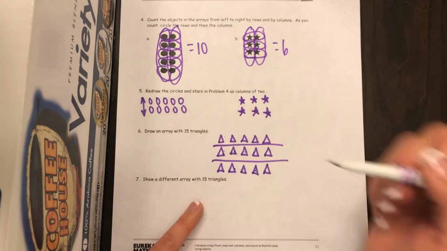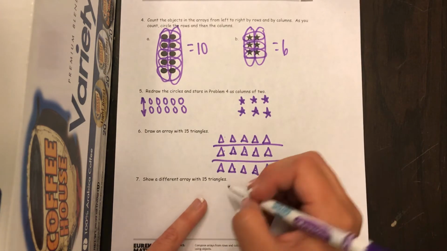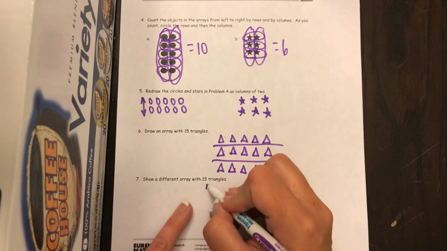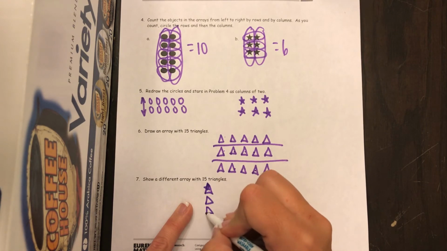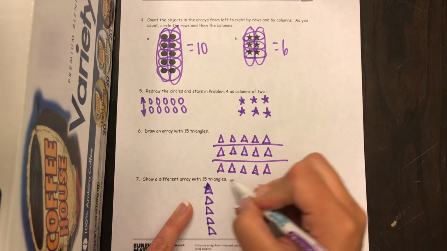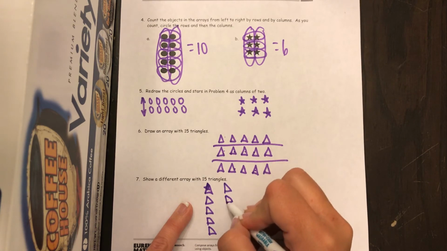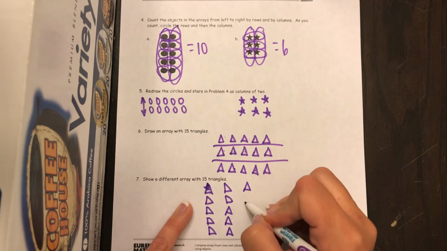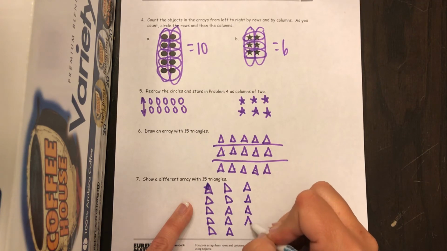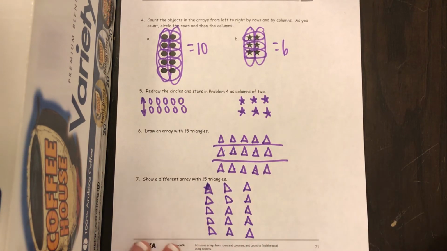Show a different array with 15 triangles. So I can go 1, triangles, not stars. 1, 2, 3, 4, 5, 6, 7, 8, 9, 10, 11, 12, 13, 14, 15. That's all you're doing.